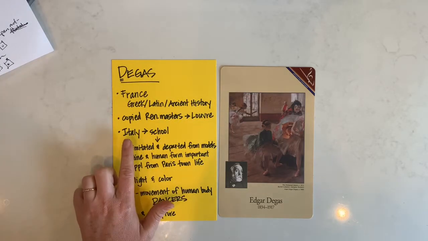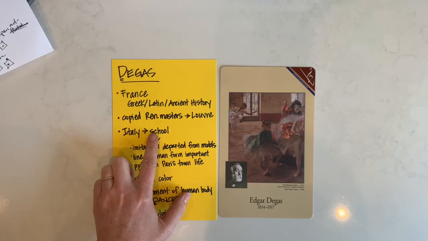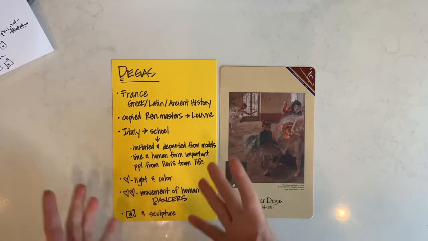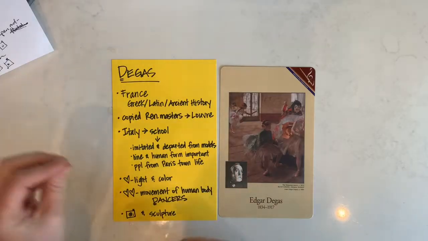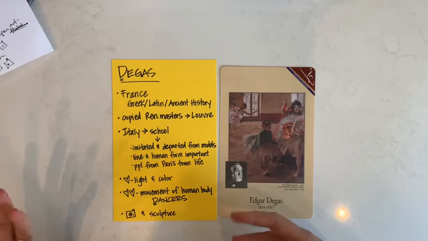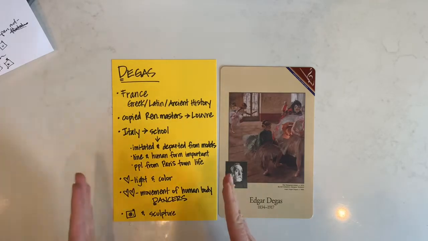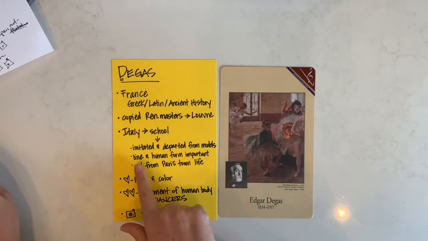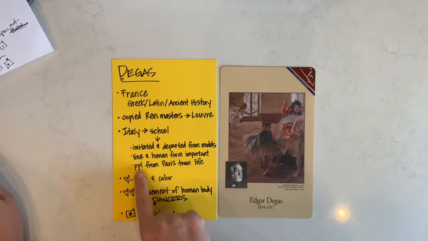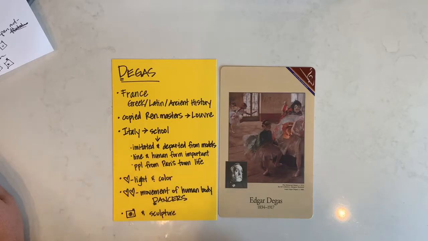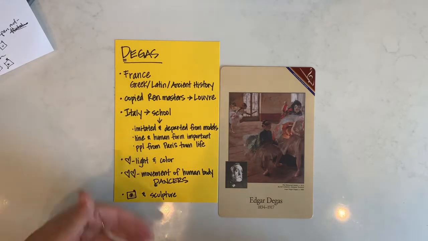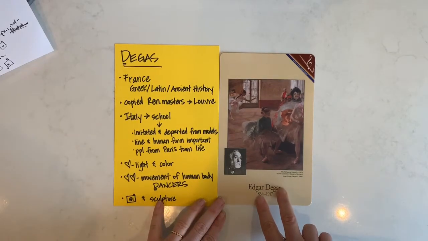Later, he went to school in Italy, and when he was in school, he imitated, that means like he copied, real human forms like the models that he was looking at when he was learning to paint, but he also kind of departed from that and painted things maybe a little bit different than what was actually there. For him, line and human form were very important. He loved painting people from the Paris town life. And he didn't stay in school forever. Then he started making a career out of being a painter.